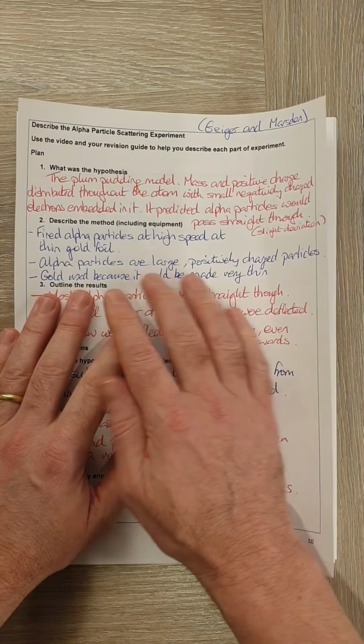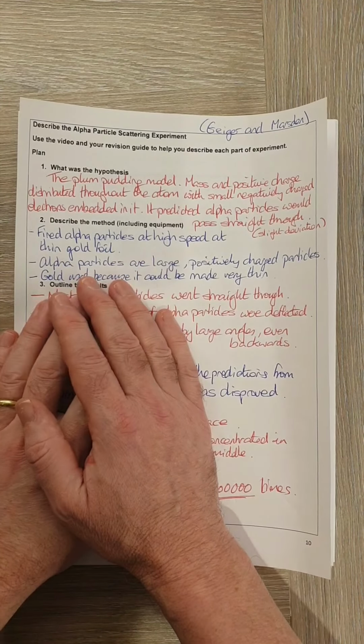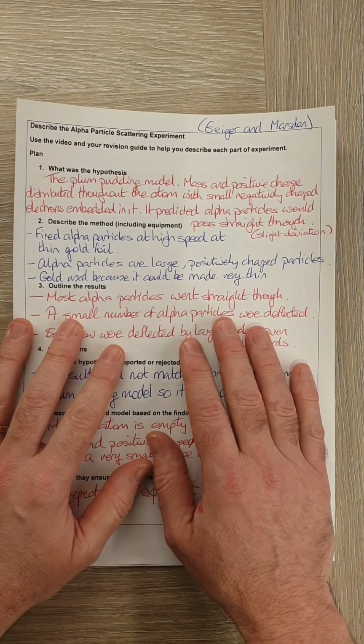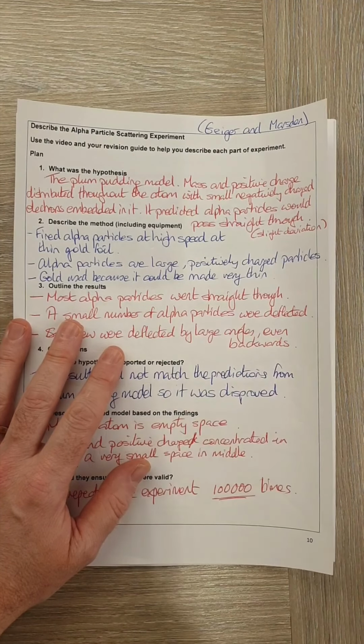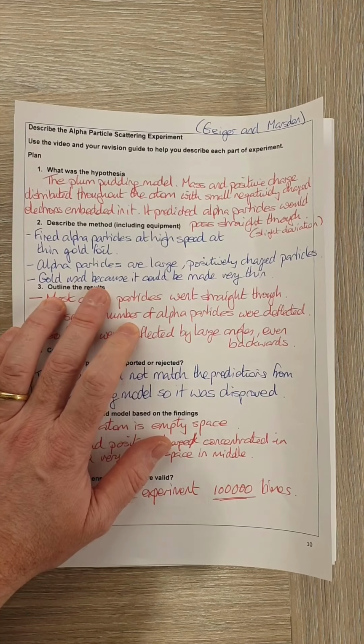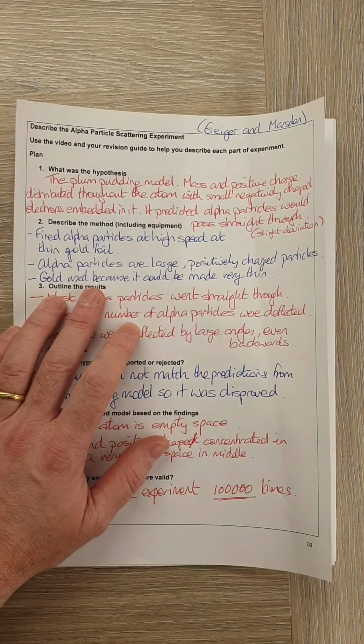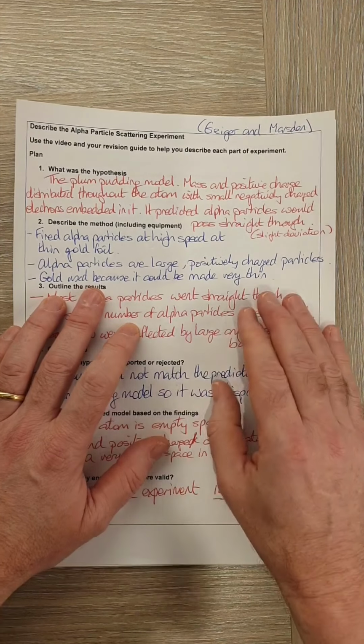So what did they do? They fired these alpha particles at high speed at thin gold foil. Now, alpha particles are large, positively charged particles. We're firing them at very high speed at very thin gold foil. Gold is used because it can be made very, very thin. So it was expected it would just go straight through the gold foil.